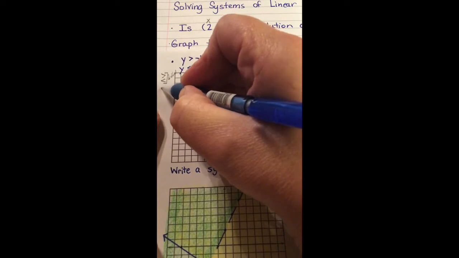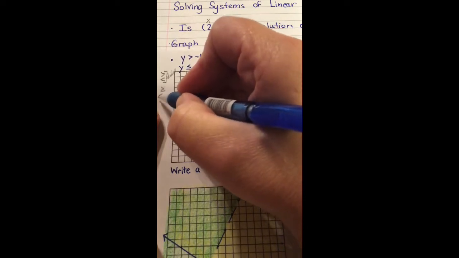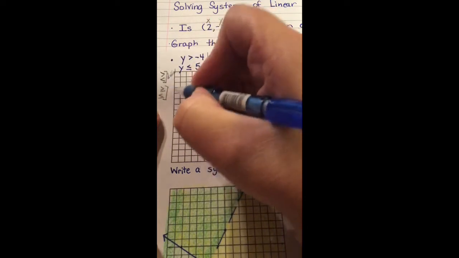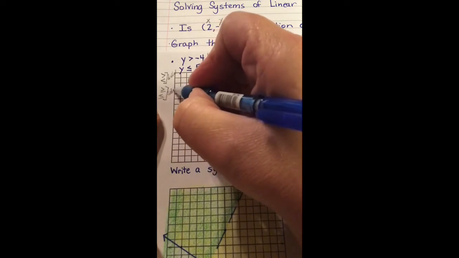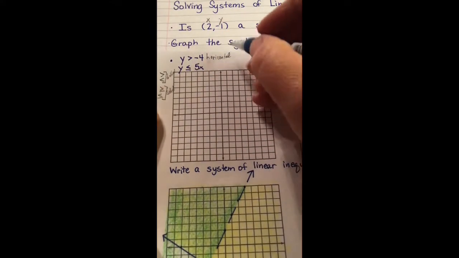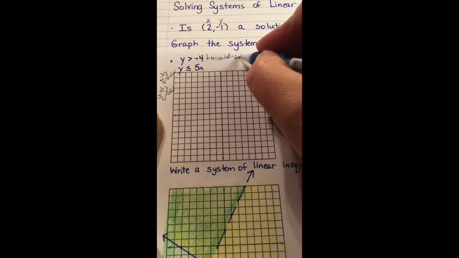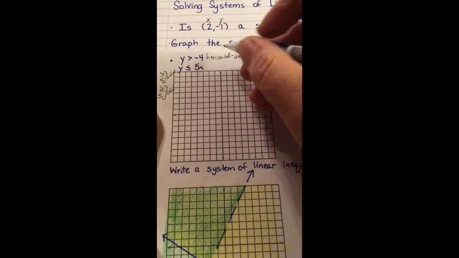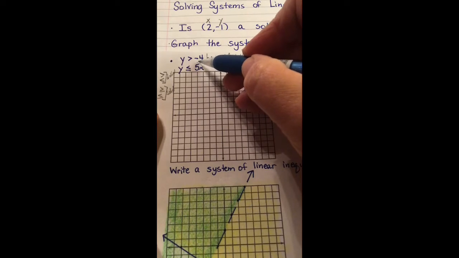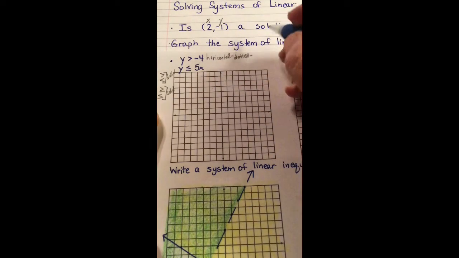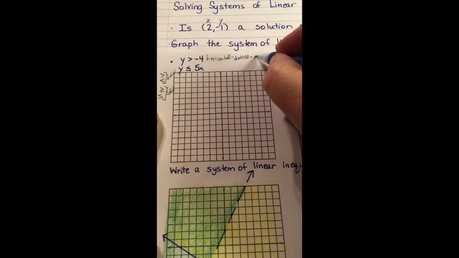If you have greater than or equal to, less than or equal to, then this will be a solid line. And so this one's going to be a dotted line.